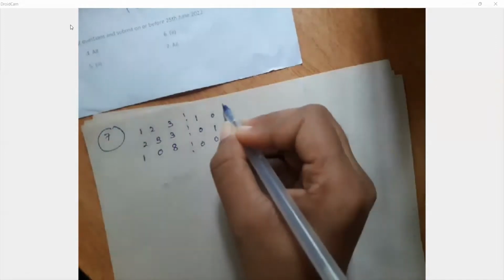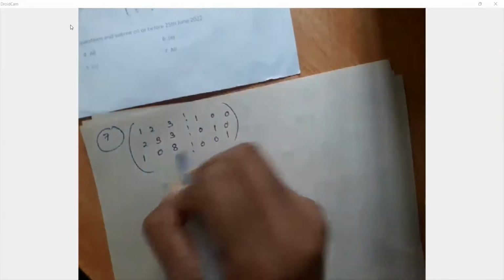What is our I now? It should be 1, 0, 0, 0, 1, 0, 0, 0, 1, because this is a 3 by 3 matrix, this side should be like that.